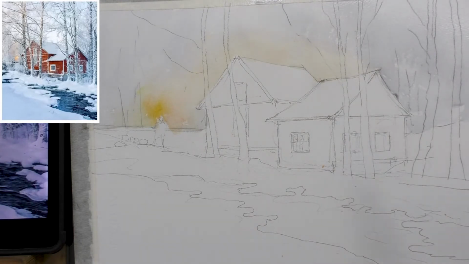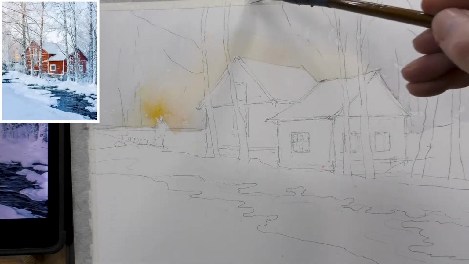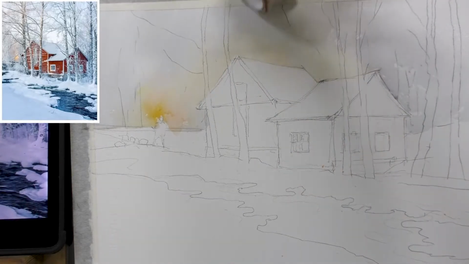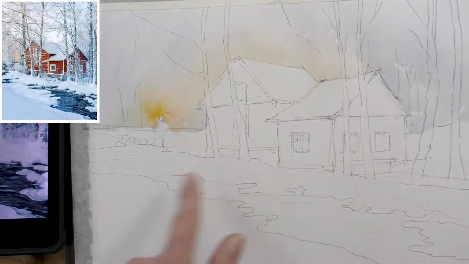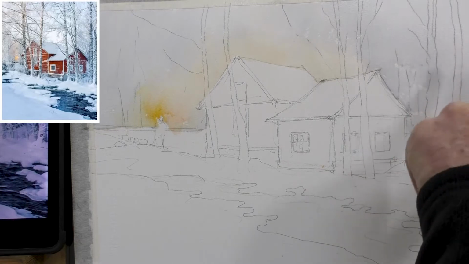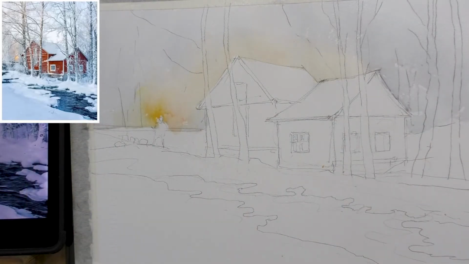Remember, any color that you put, it will show at the end, even if it's not so distinct at the first moment. Once it dries, you will see it. Here's a little bit more purple, and more blue here. You will see it at the end.